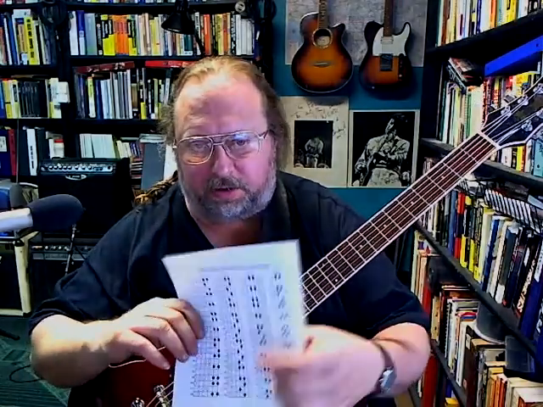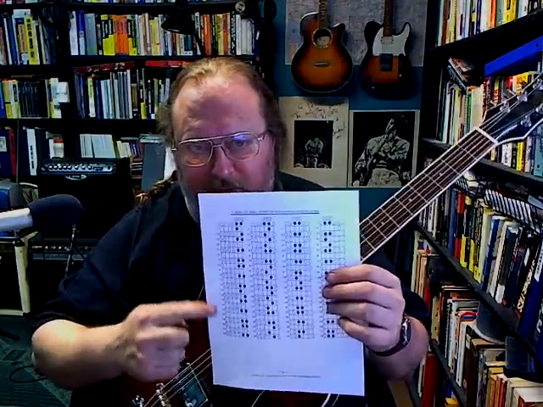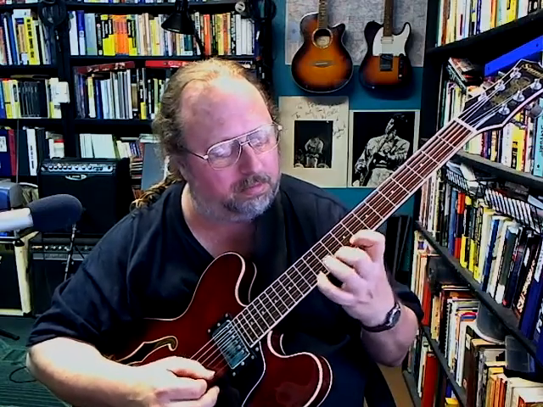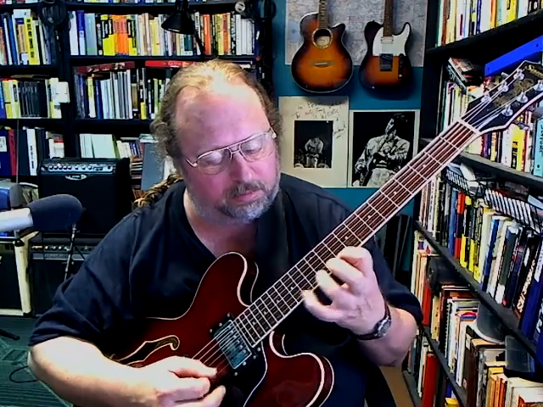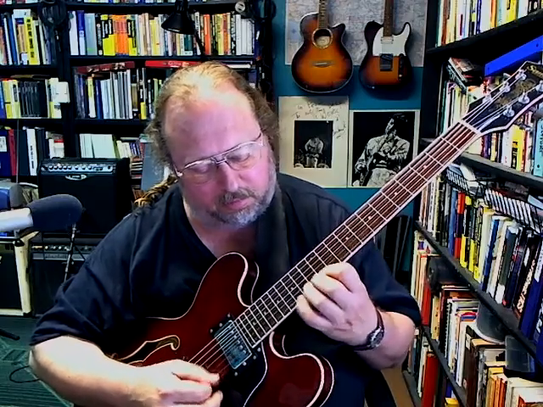Then you take the next pair. We're just using these two strings here on this side. You can really do a lot more with that. Just two strings, right?